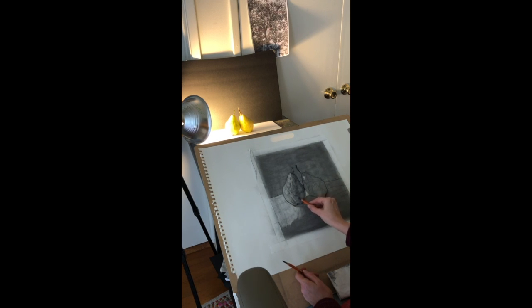So following the form of your pear, keep adjusting those values and squinting. So I'm going to darken that a little bit. Darken up in here a little bit. I'm going to let there be more information in the side that is facing the light, because when you squint, all those values tend to smooth out the lumps and bumps. So it's really more about the general shadows in there.